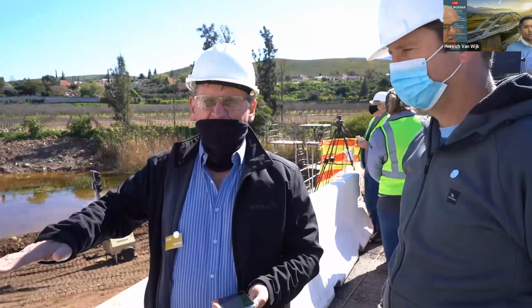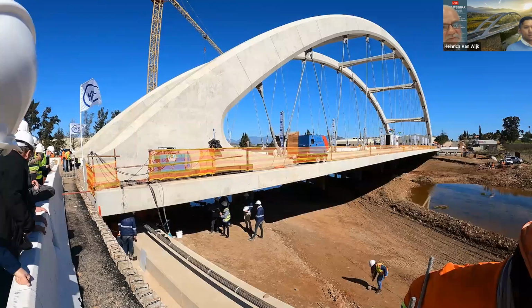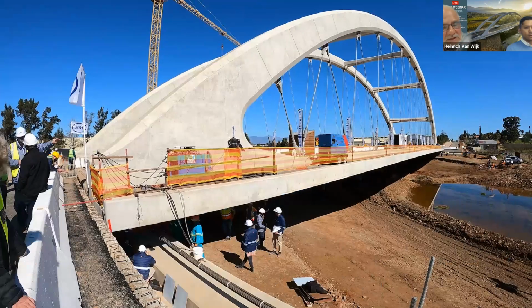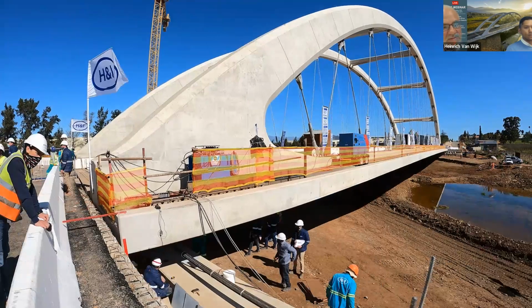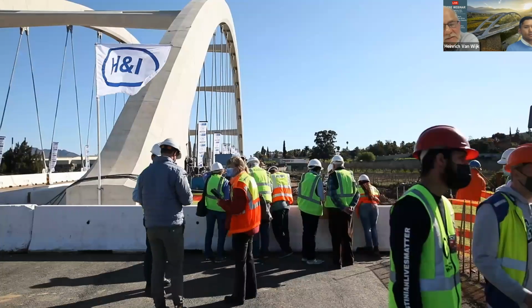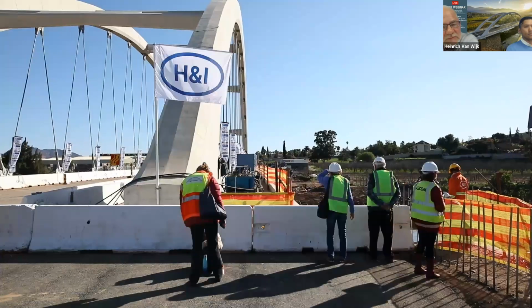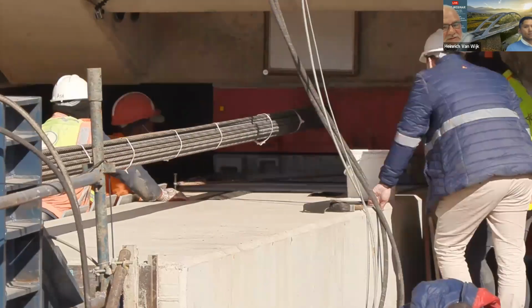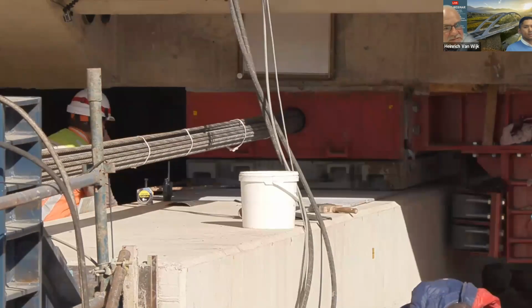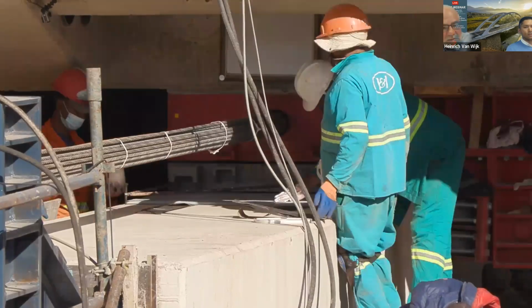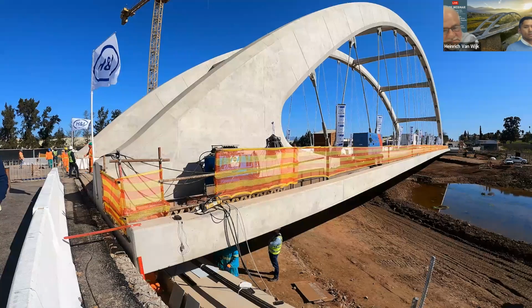So I think that's actually quite important, not to lose all the knowledge and input for the future generations, because the estimated service life of a structure like this is probably over 100 years.